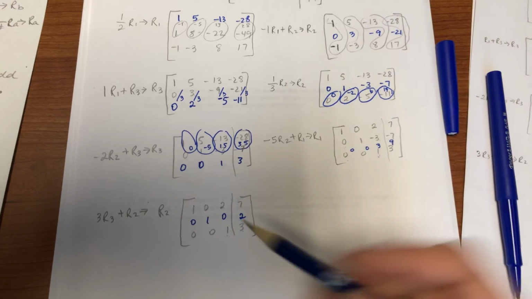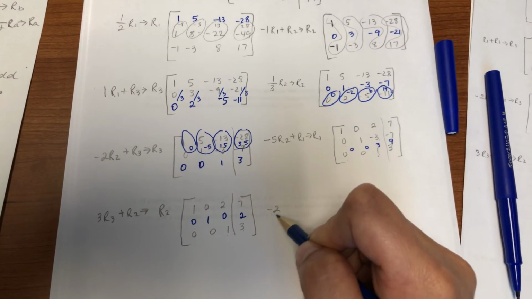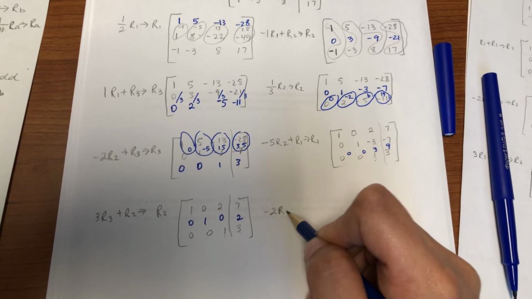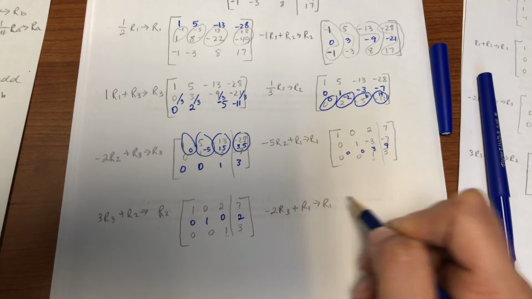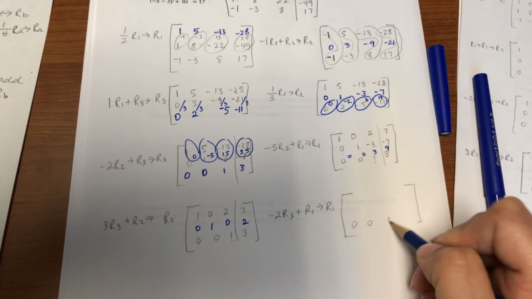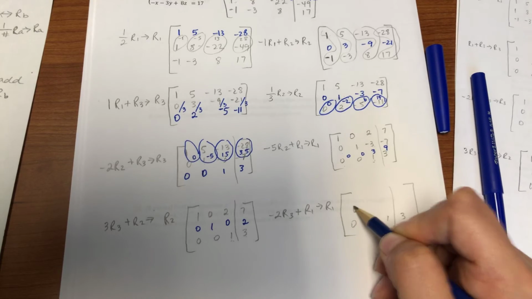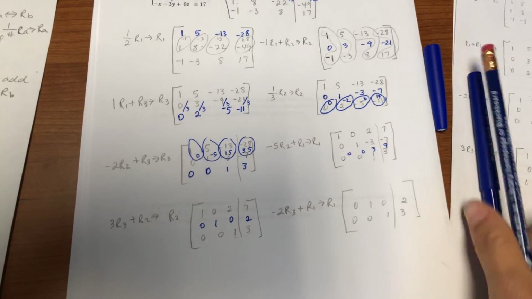I'm one step away, and it's to get that 2 into a 0. So negative 2, because that's the opposite, times the 1. Row 3, because that's where the 1 is. Plus row 1 will be my new and improved row 1. Of course, don't change row 3 and row 2, because that has the answer. And so now I'm going back to my previous matrix.